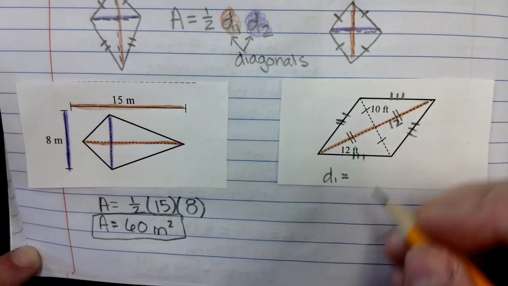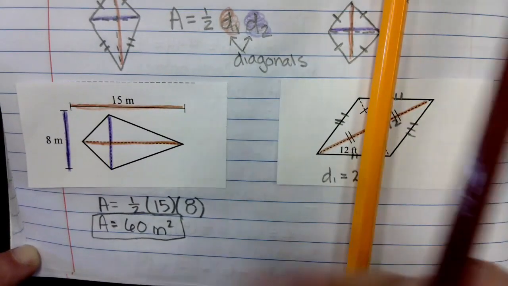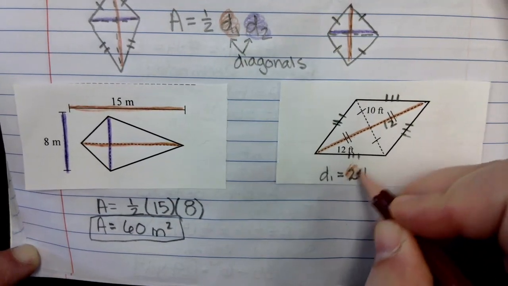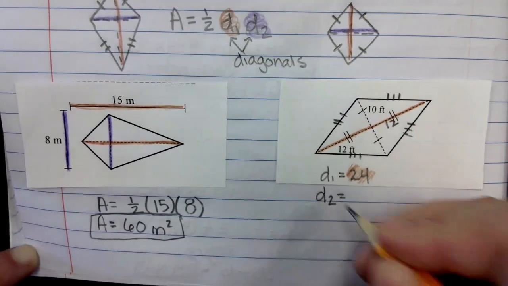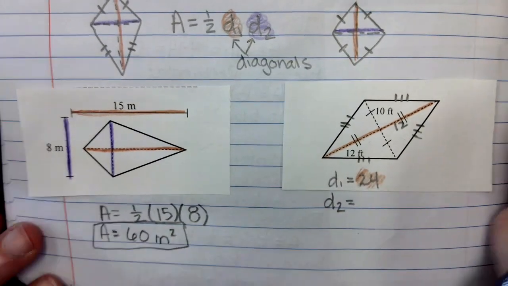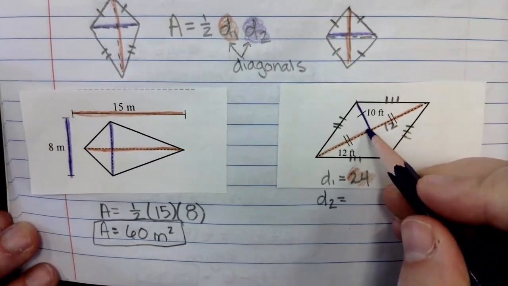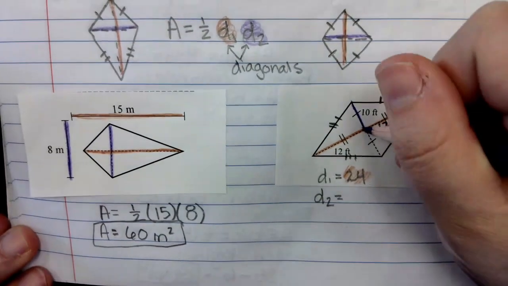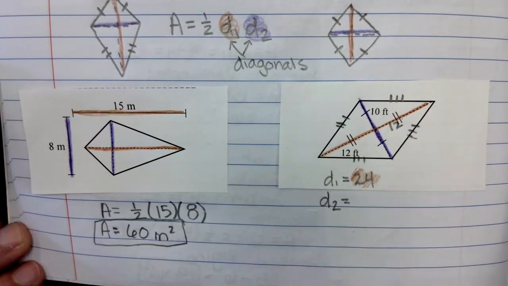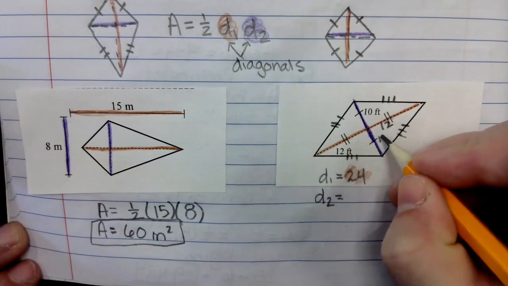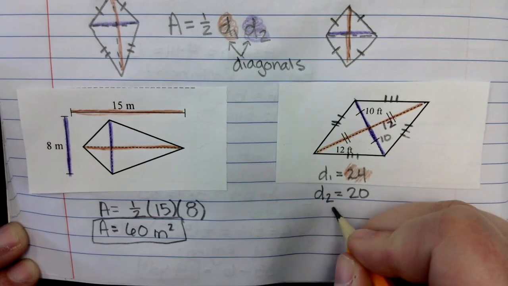So our area is equal to 1/2 of one of our diagonals, 24, times our other diagonal, 20. Okay, if we want to do this in our head, I would do half of 20 first, because I know that really fast. What's half of 20? 10, and then 10 times 24. It'd be 240. So our area equals 240 square feet.